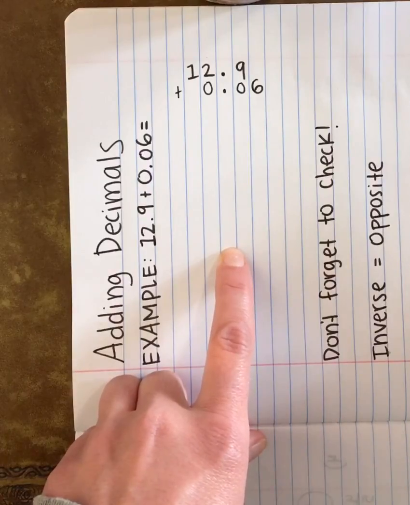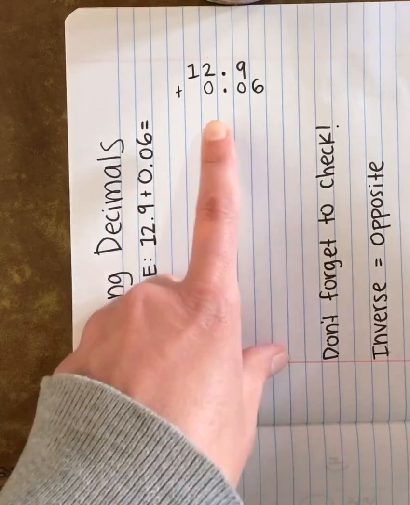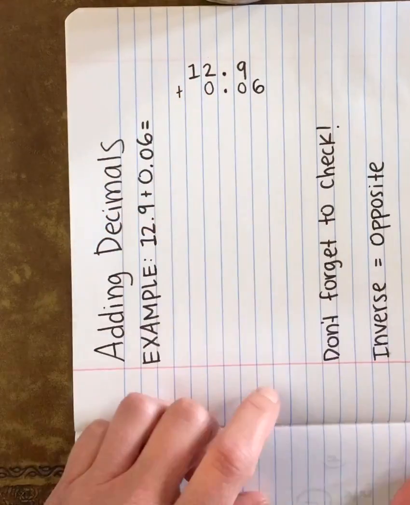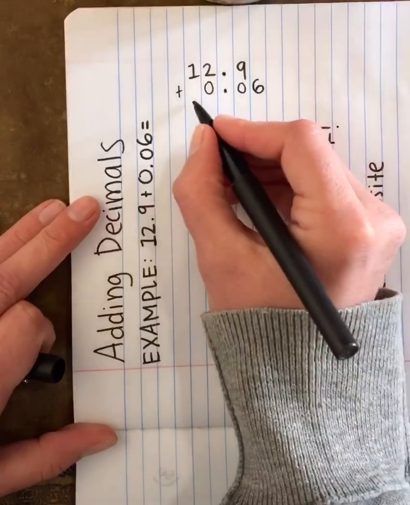Remember that decimal addition is just like regular whole number addition, but we need to keep the decimal point lined up so that all of our place values are lined up. So let's rewrite the problem this way.